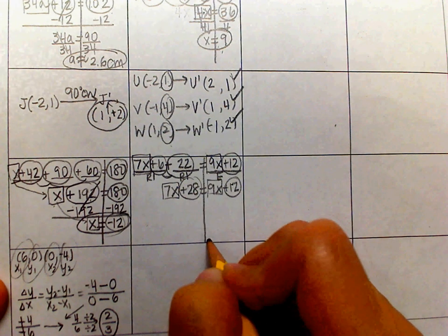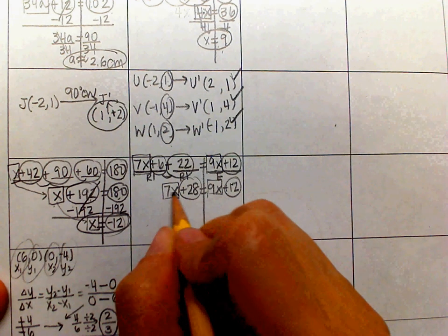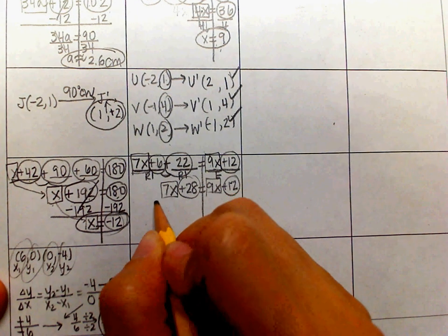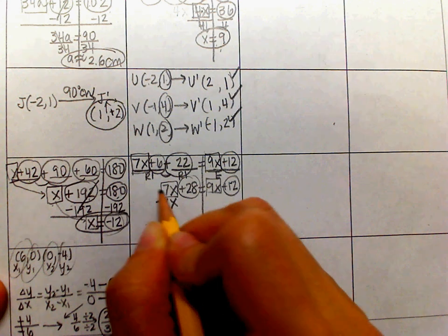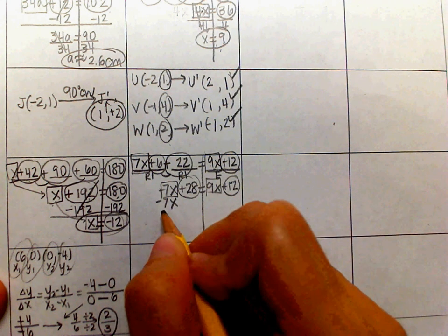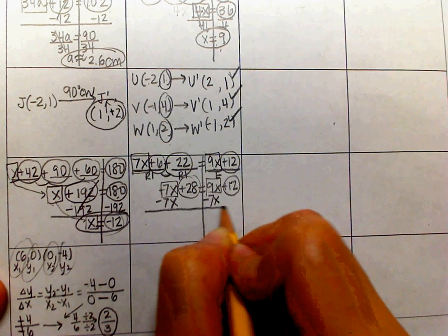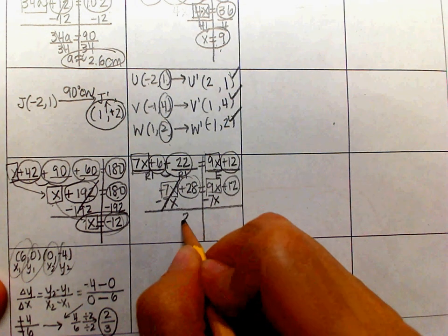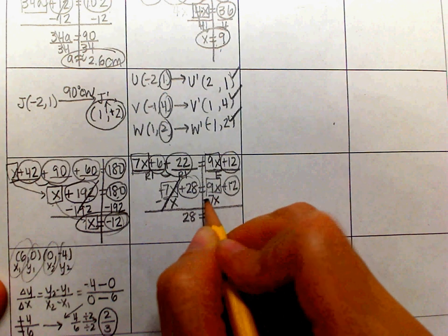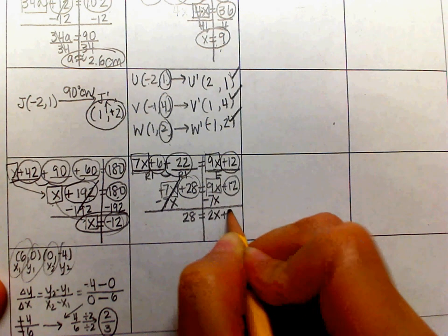So I'll get rid of the 7x. How do I get rid of it? I have to subtract it because it's positive to begin with, inverse operation. Whatever you do to one box, you got to do to the other box, the other variable term. This cancels, and you get 28 equals 9x minus 7x is 2x plus 12. Okay, circle, box, circle.